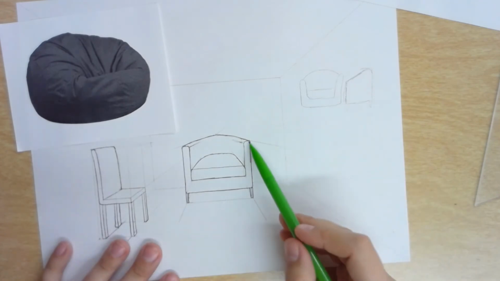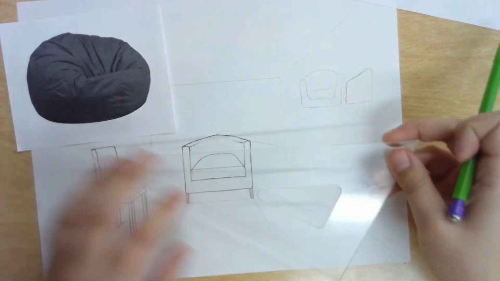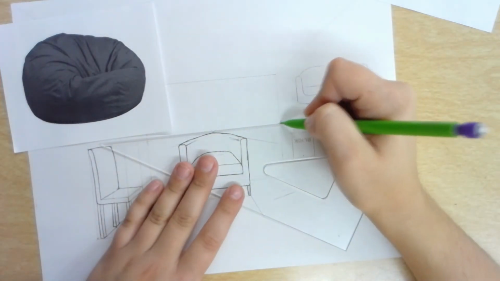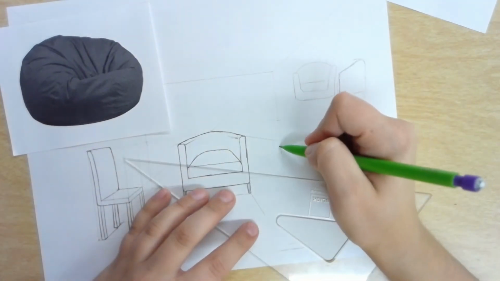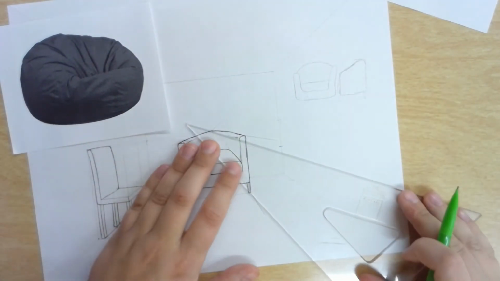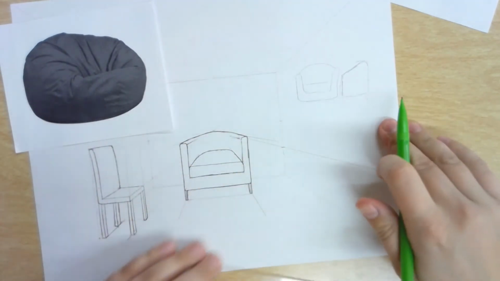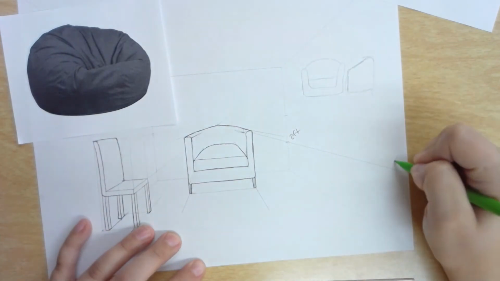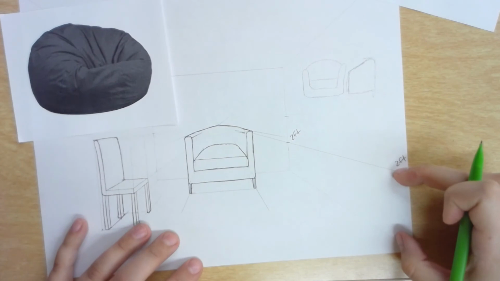Now, I don't want it 4 feet tall, which is about what I have for my chairs and stuff, because 4 feet's probably about right here. I only want it like 2 feet off the ground. It's just one of those squish ones, so I only want it about halfway. So I'm going to create an orthogonal that's going at that 2 feet height. So this is 2 feet tall, and this is 2 feet tall. It only looks like it's bigger because it's closer to me.